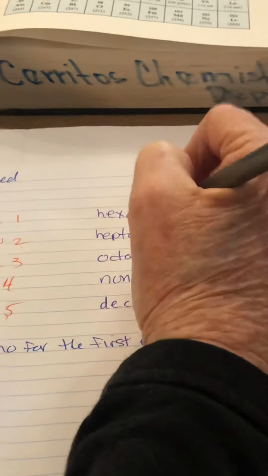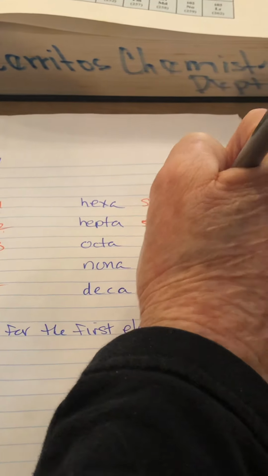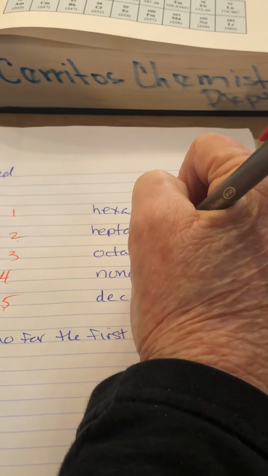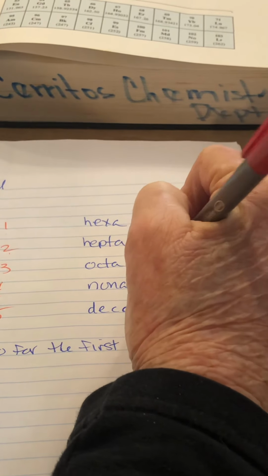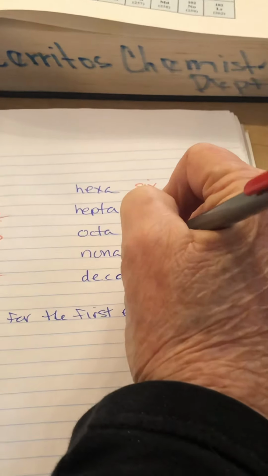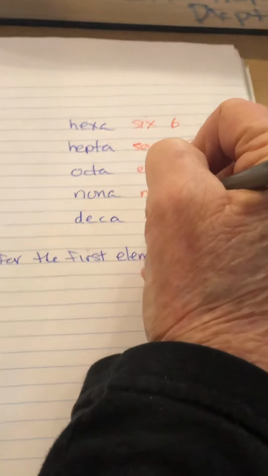Hepta is 7. Octa is 8, like octopus. Nona is 9. And the last one you're going to need is deca, which is 10.